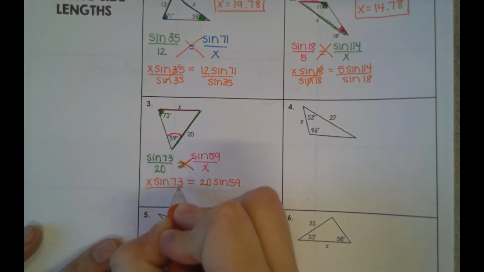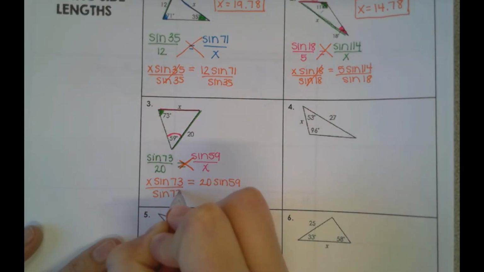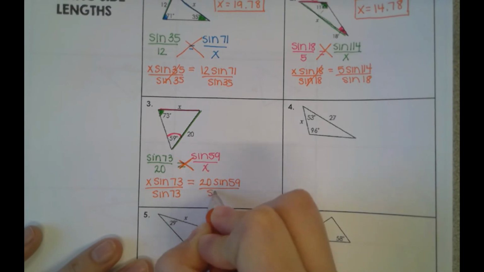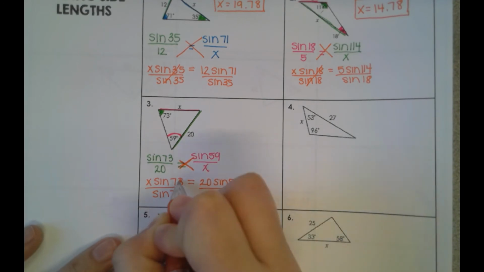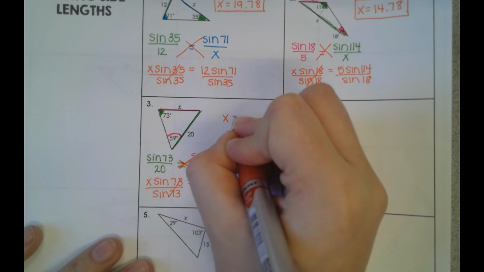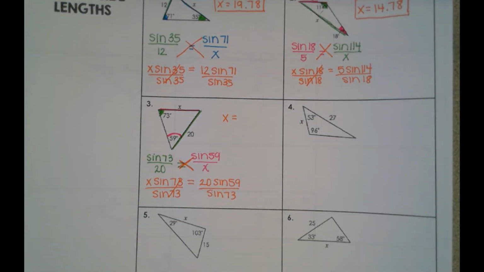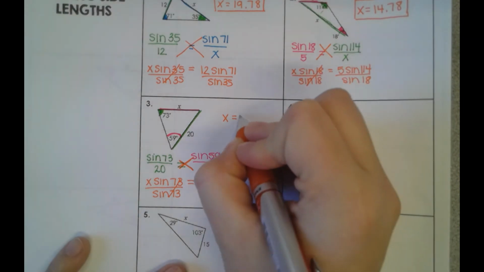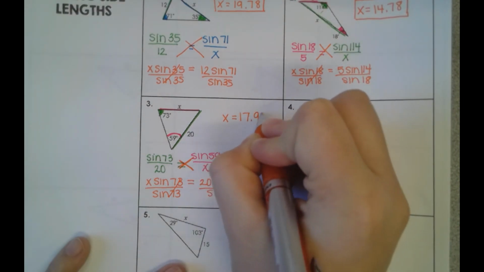And then divide by sine of 73. And you should get 17.93.